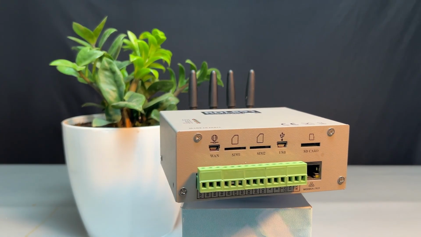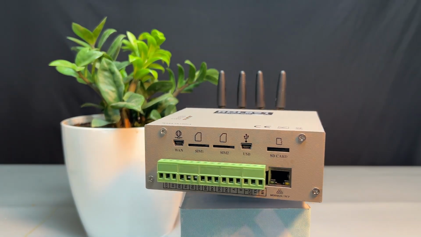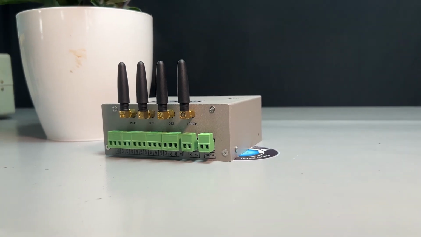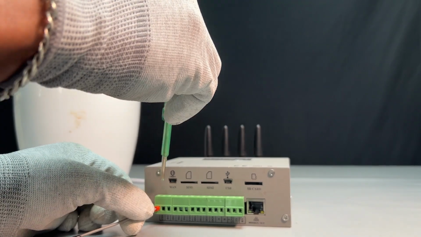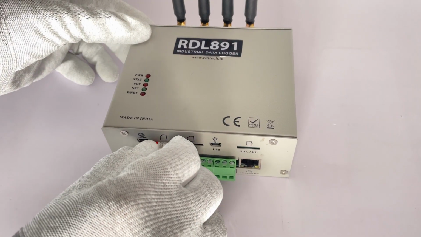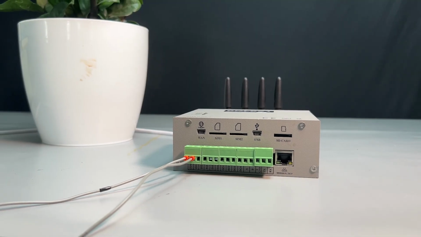In the RDL Datalogger, we provide a dual SIM option in the hardware. If needed, you can use both SIMs. The purpose of the dual SIM feature is that while uploading data, if the first SIM loses network connectivity or gets corrupted, the system automatically switches to the second SIM to continue data upload. Currently, I am connecting a single SIM.